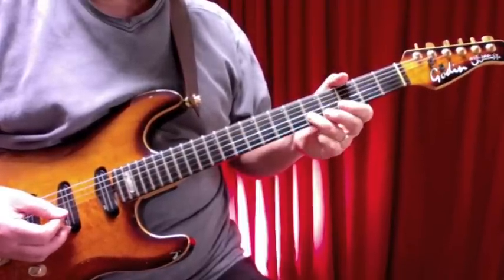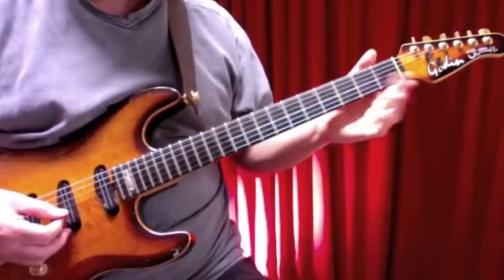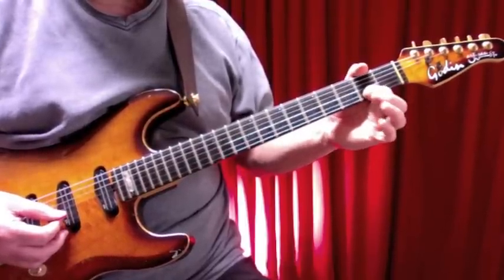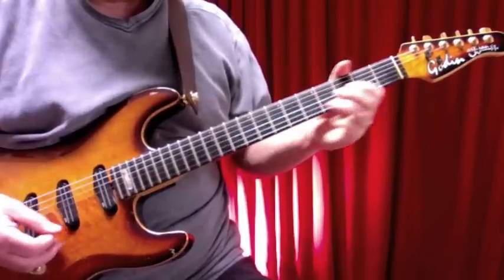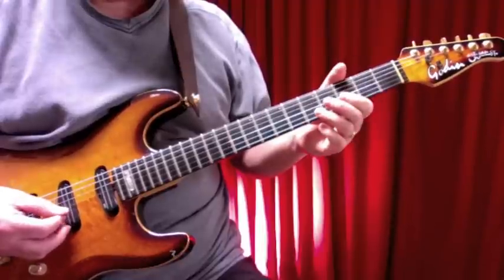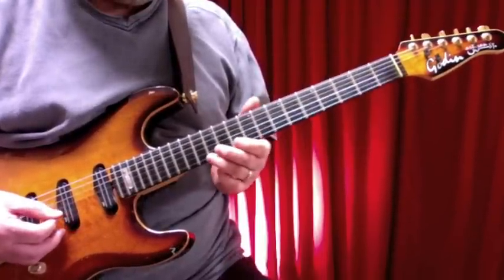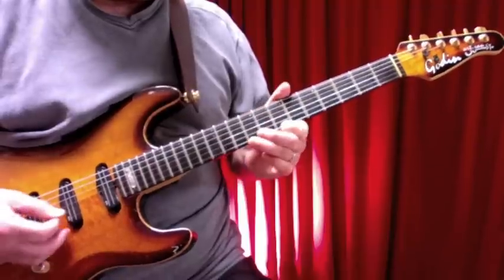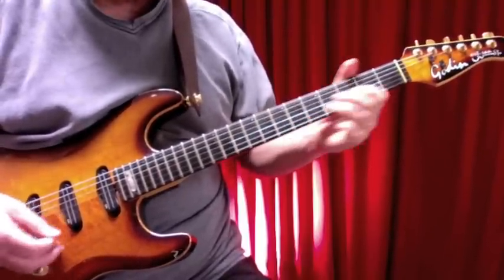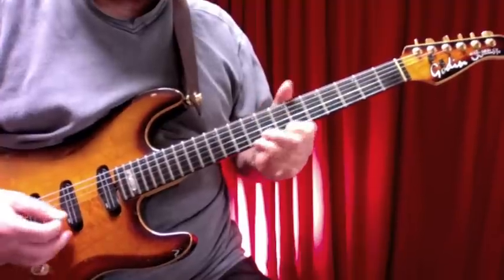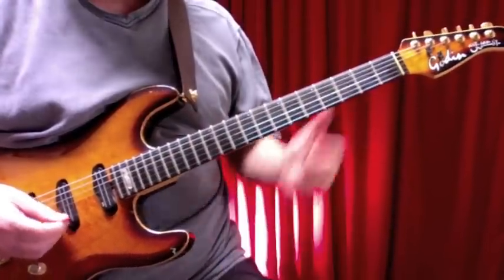So it's hammer on 5, open, hammer on 5, open, hammer on 2, I use my first finger for that, and then open. So putting the two together, and we do that 3 times.